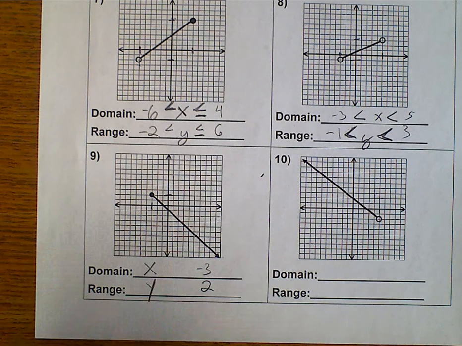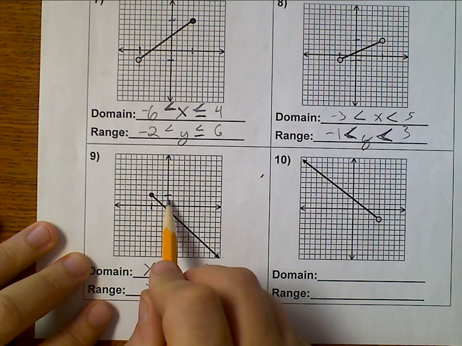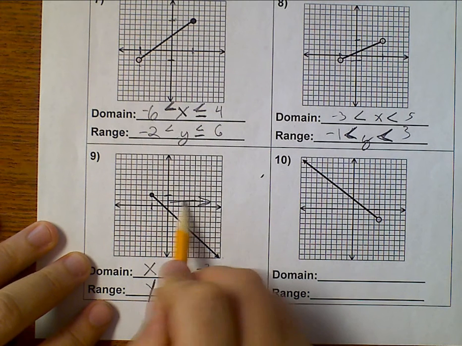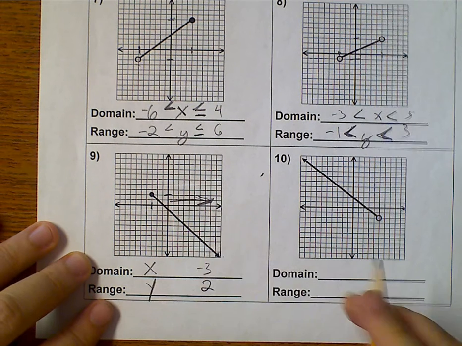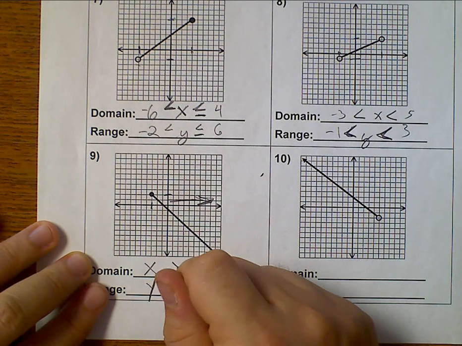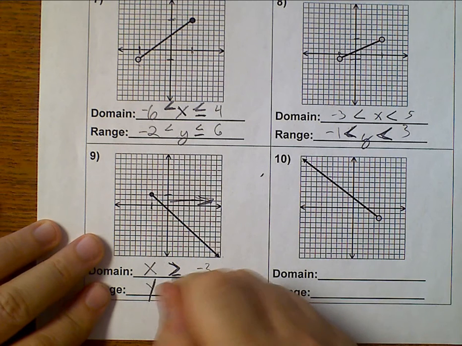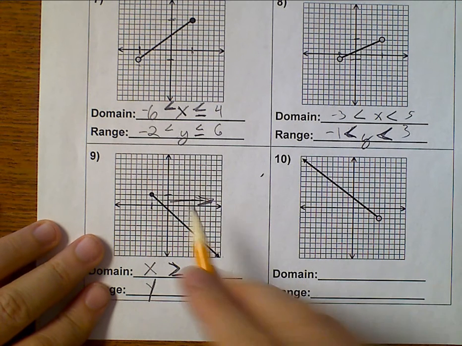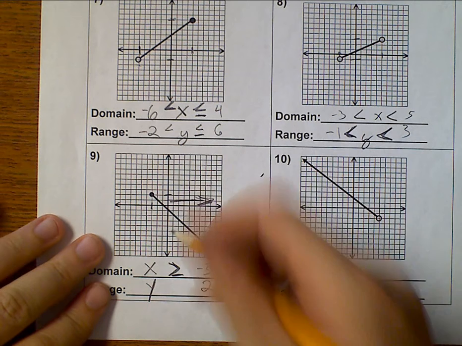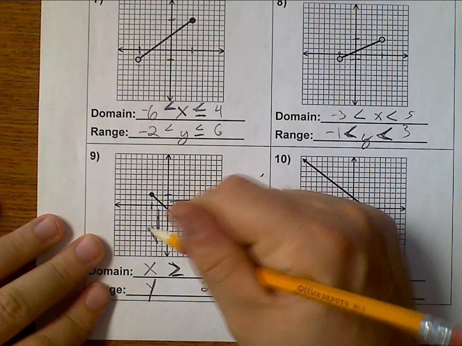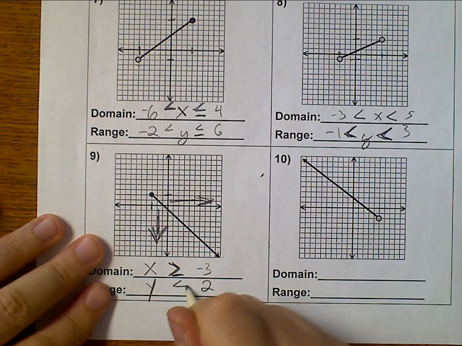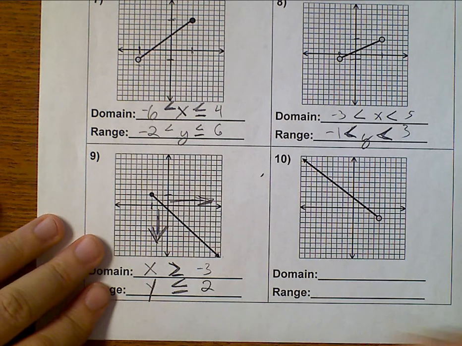Well, my x is going to the right, and so x is greater than or equal to negative 3 because it's closed. My y, we're going down, and so it is less than or equal to.